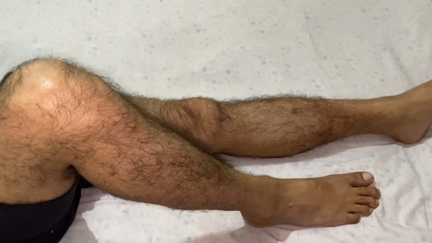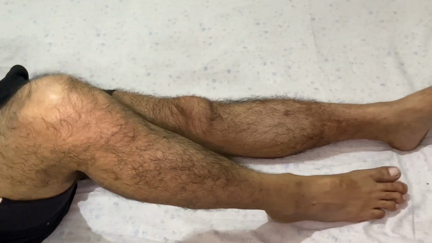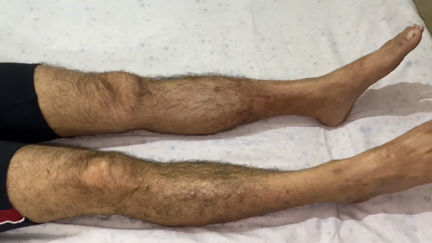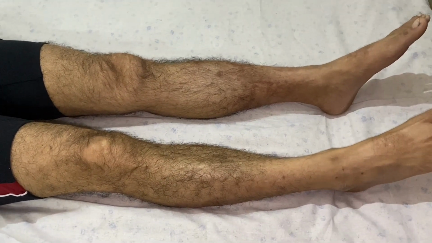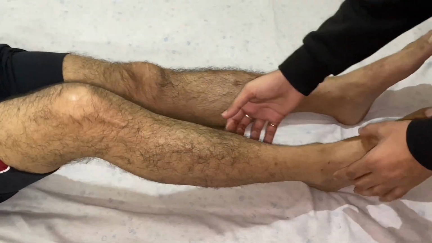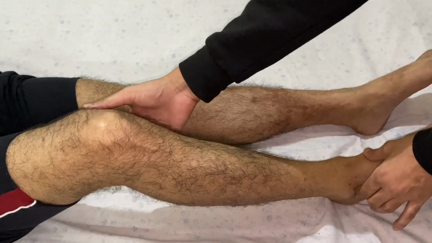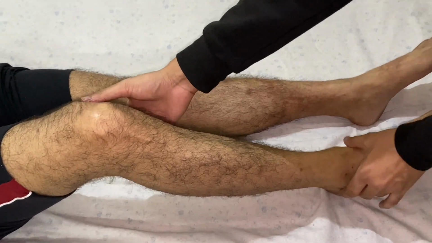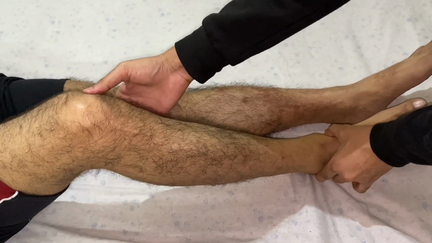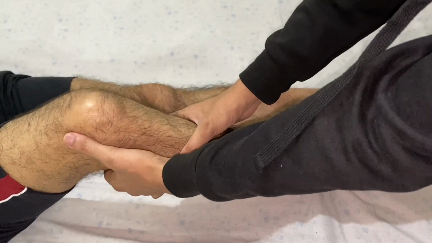To palpate the medial and lateral menisci, press on the medial soft tissue depression along the upper edge of the tibial plateau with the tibia slightly internally rotated. Place the knee in slight flexion and palpate the lateral meniscus along the lateral joint line.